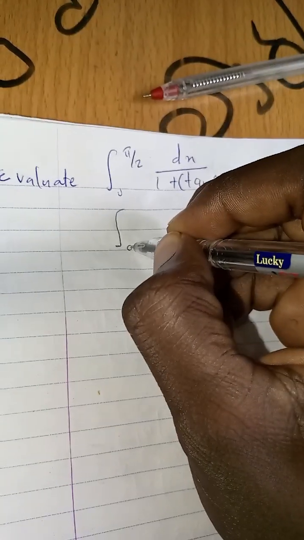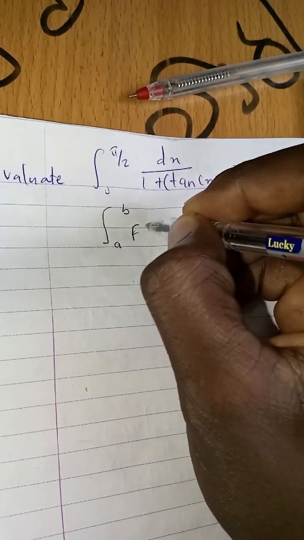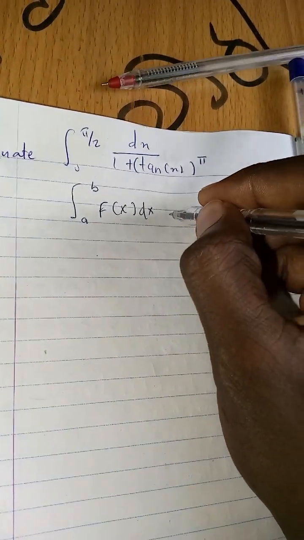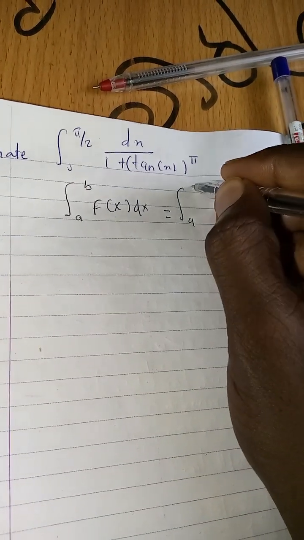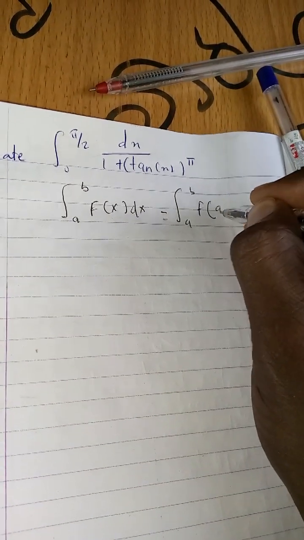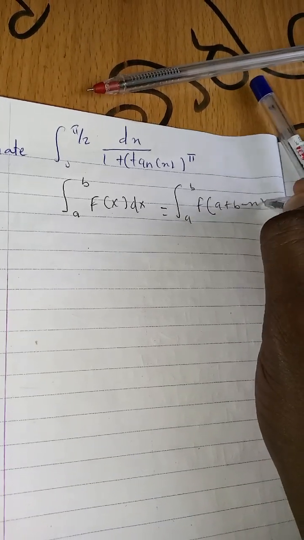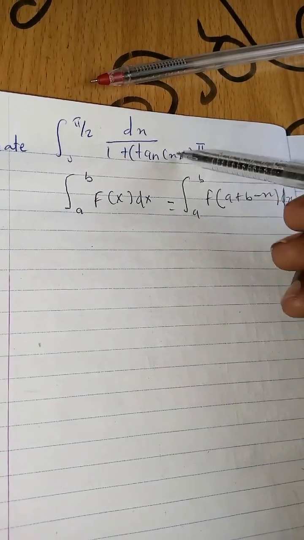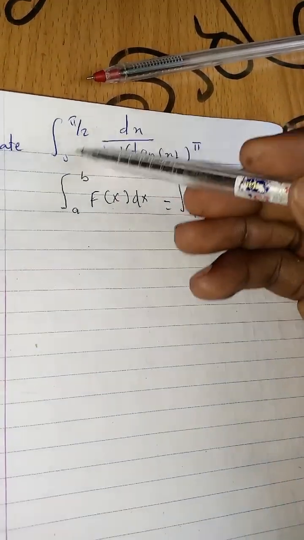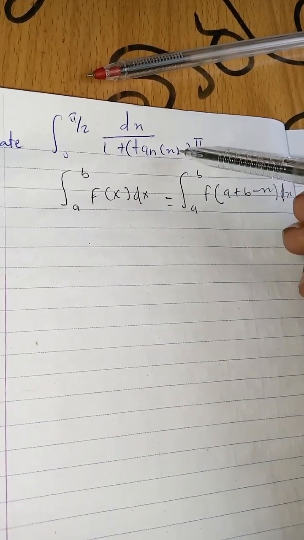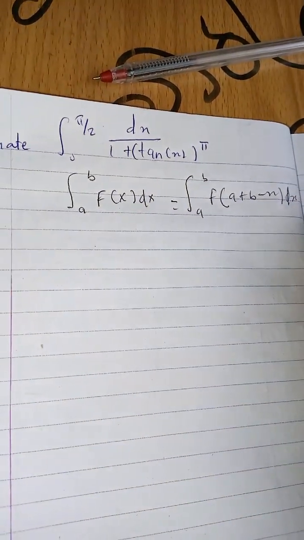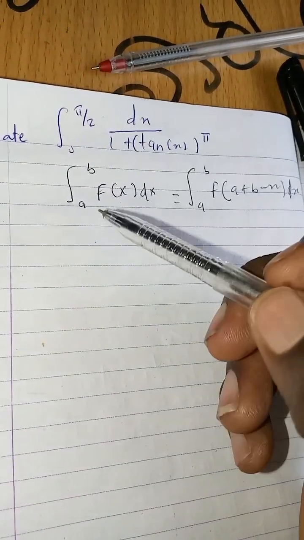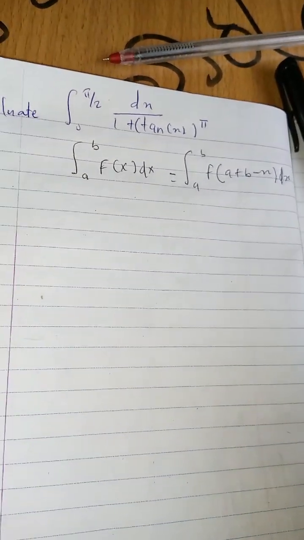If we have the integral from a to b of f of x dx, then to apply the King's property, we have the integral from a to b of f of a plus b minus x dx. So these are the King's properties. That is, anywhere we see x, we replace it with the sum of our limits minus x. This is what I mean. Now let's get started with the solution, where our a is 0 and our b is pi over 2.